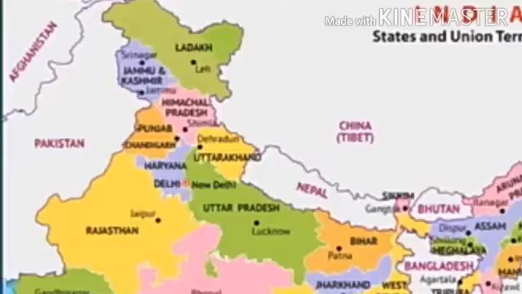But political maps are those maps that show us the boundary of countries, the states, a particular capital, and a particular spot like town, city, village, district, etc. So this type of map is called political maps.